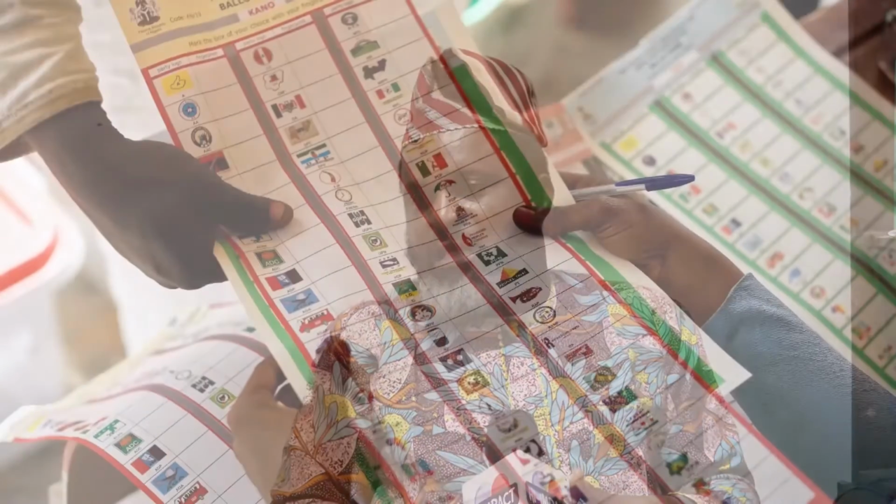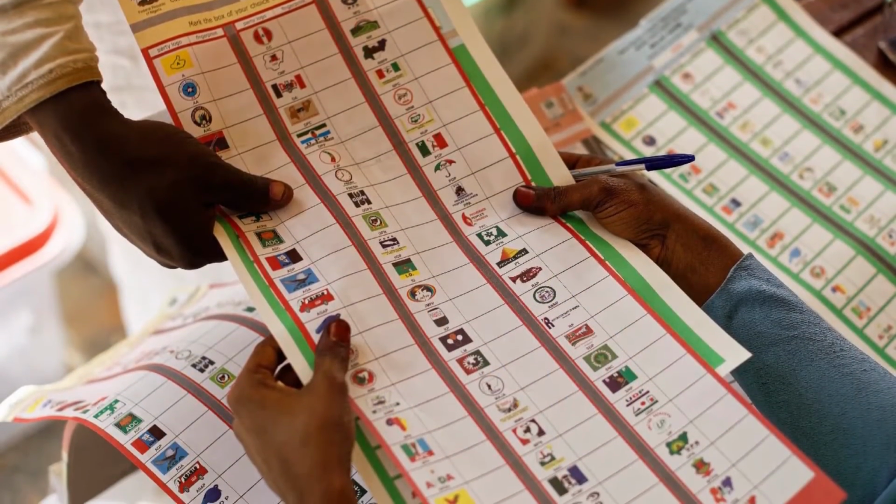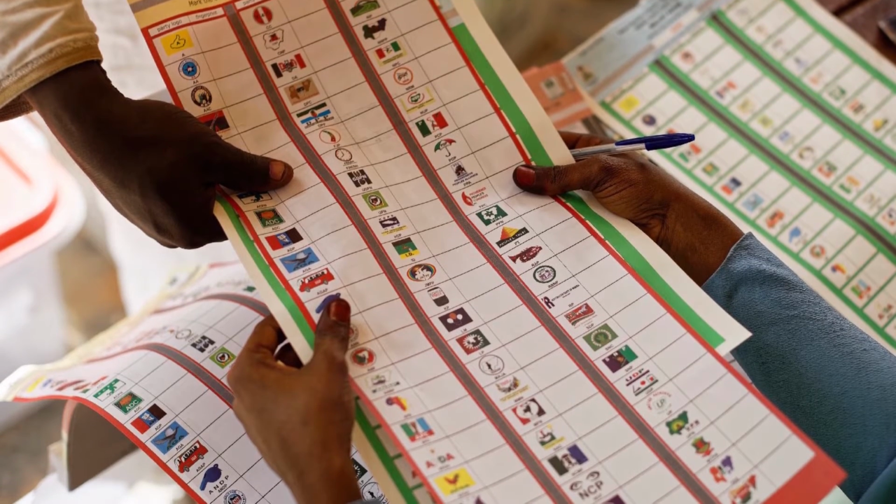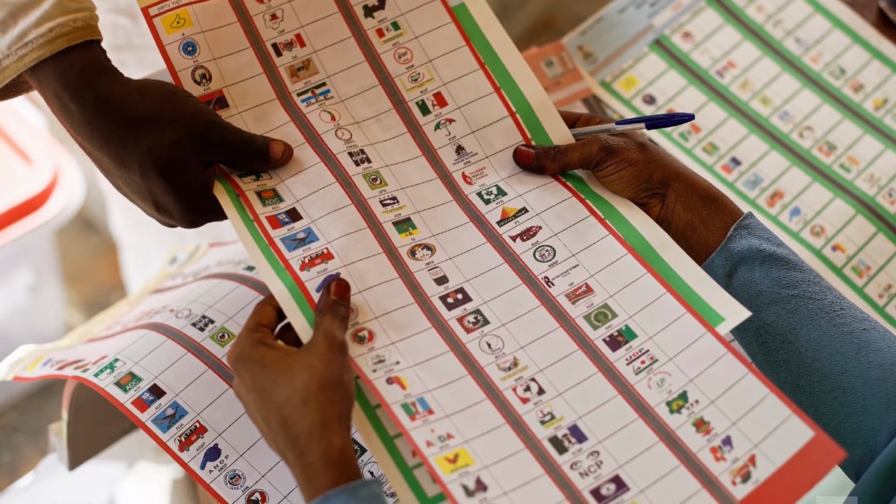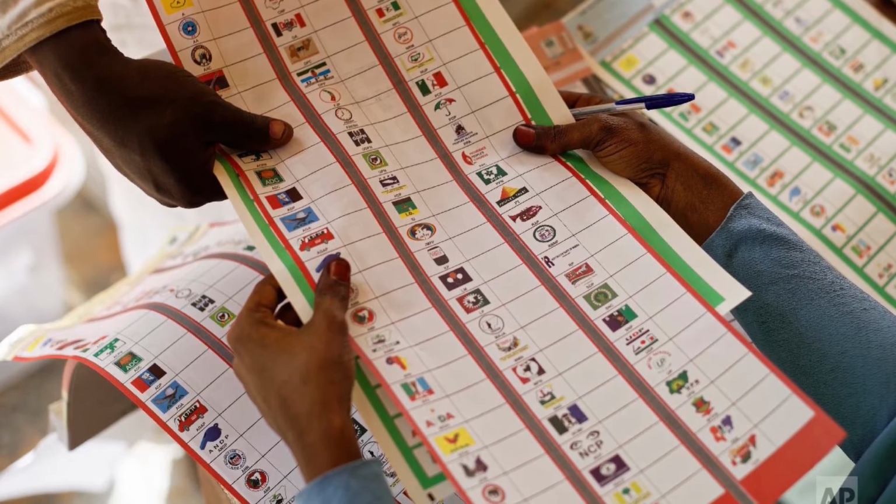Dr. Johnson posits that it is not the prerogative of the legislature to determine the mode of primary elections, saying it is an infringement on the independence and rights of political parties to decide how their flag bearers are selected. They are playing to the gallery. They don't have the power.